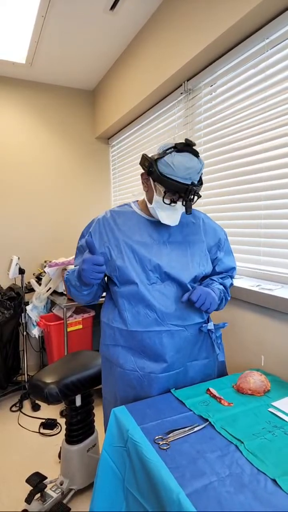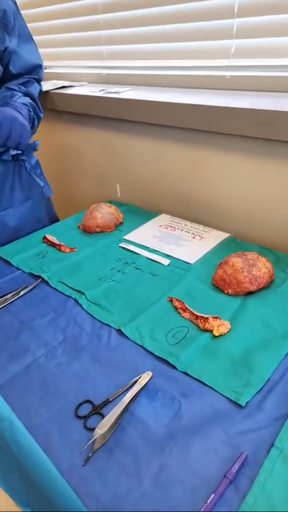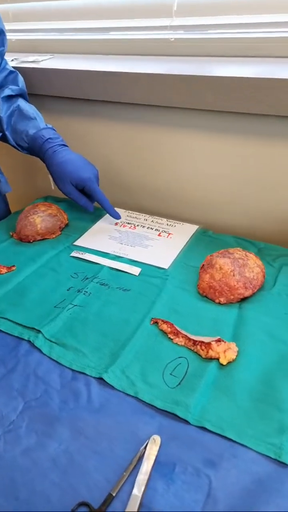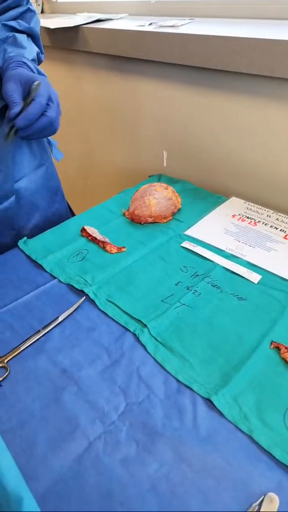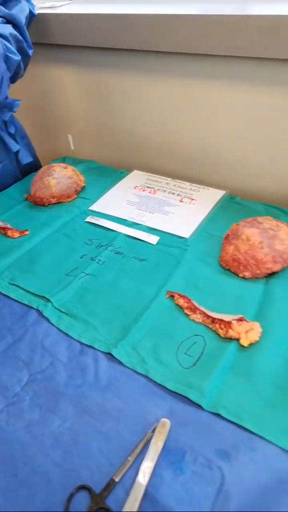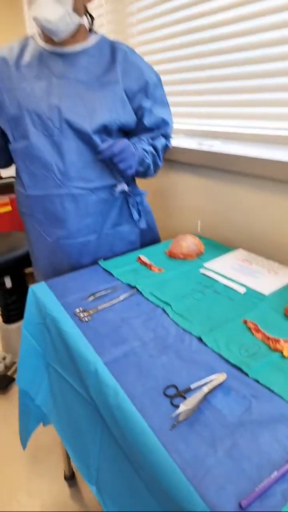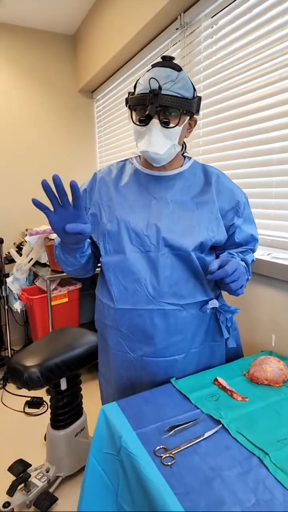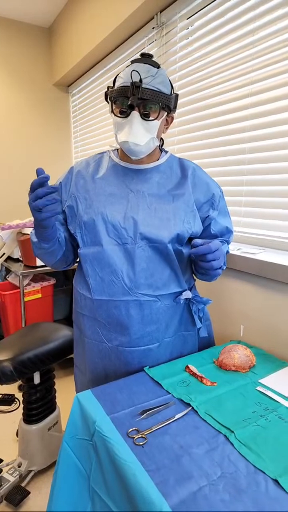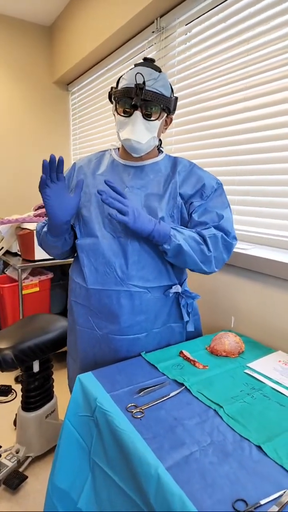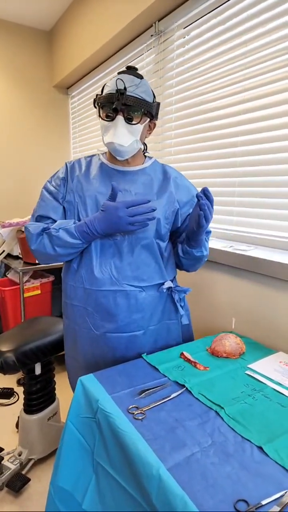Done an en bloc on a patient who is only 24, 5/16/23 en bloc, initials LT. Now what's interesting is she had a surgery done in 2019, just 4 years ago, and she had a grade 4 contracture on the right and also a grade 4 contracture on the left.